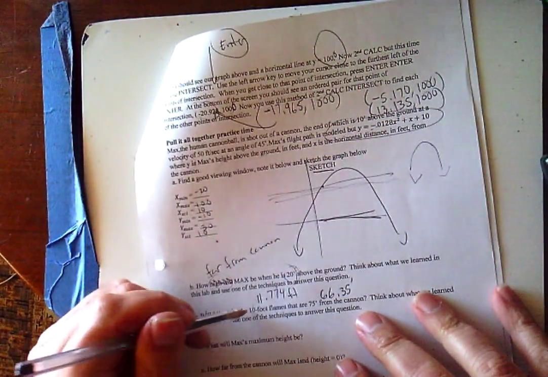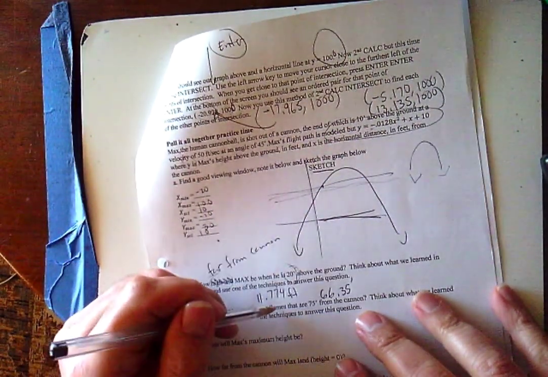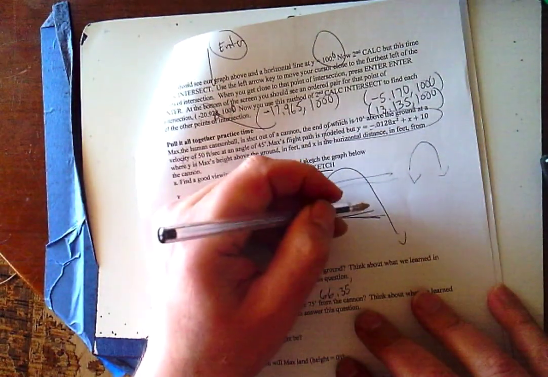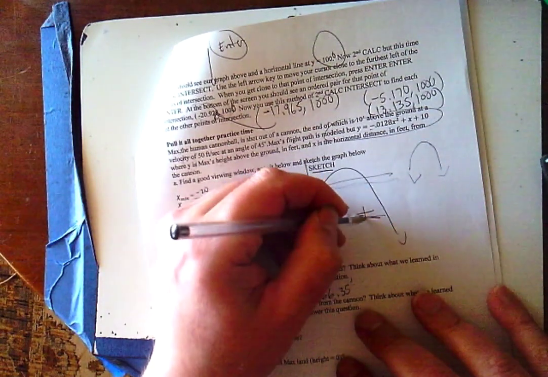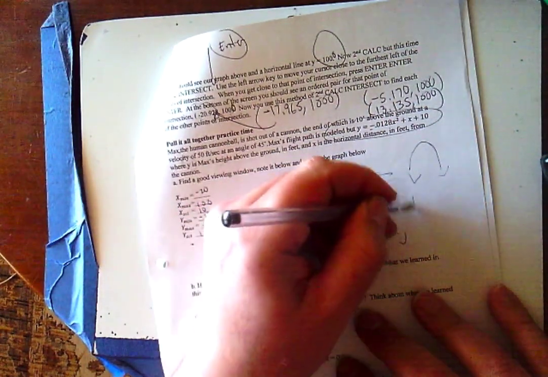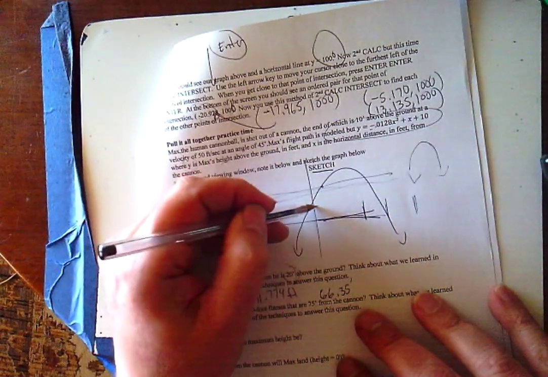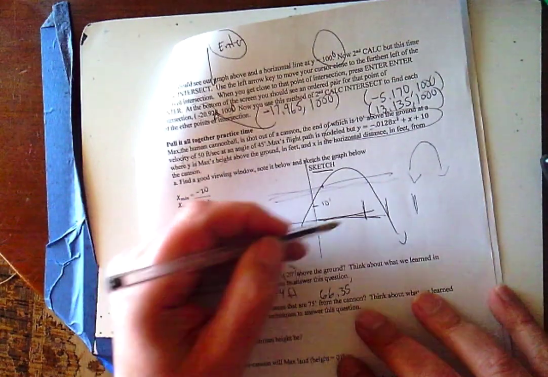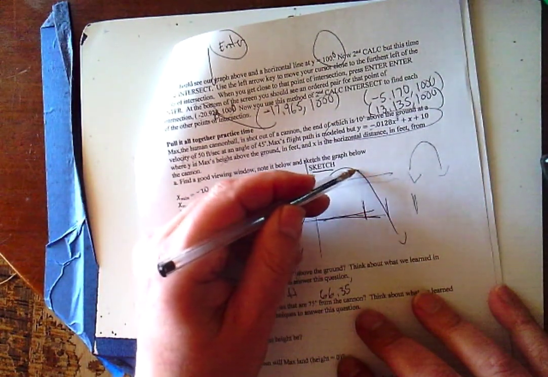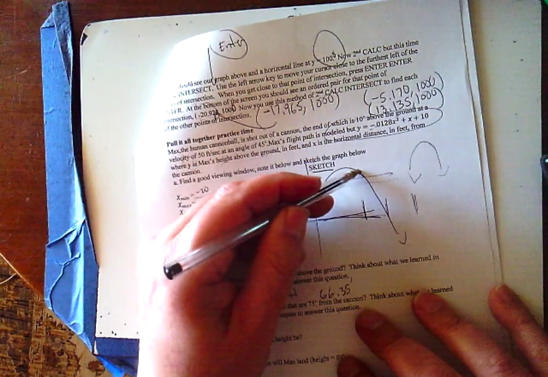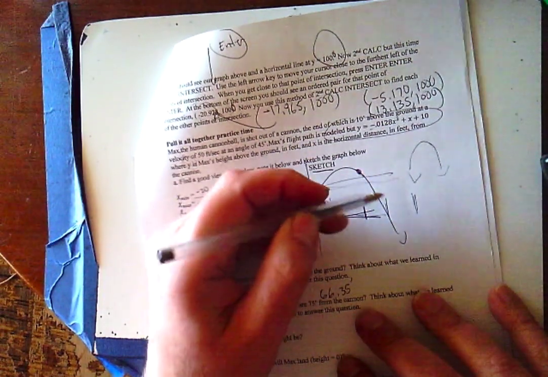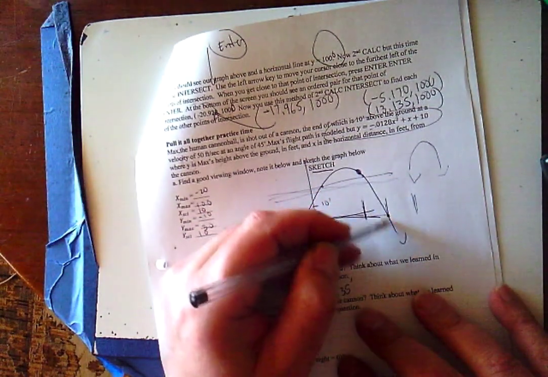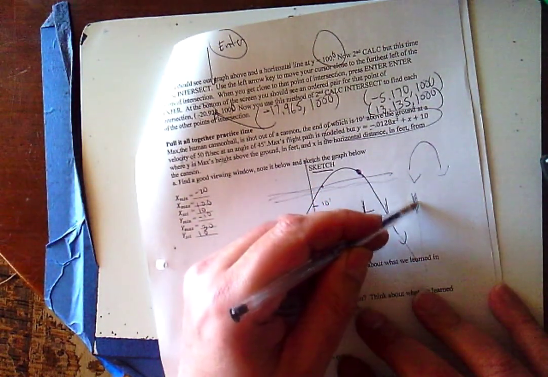Will Max clear the 10-foot flames that are 75 feet from the cannon? So 75 feet from the cannon, maybe that's here, maybe that's here, maybe that's here. There are 10-foot flames. And we want to know if Max gets over them. Well, here, Max gets over the 10-foot flames because his height would be above 10. But here, it looks like no, Max is going to be burned to a crisp. And here, Max has already hit the ground before this.